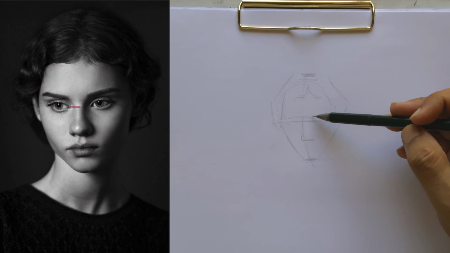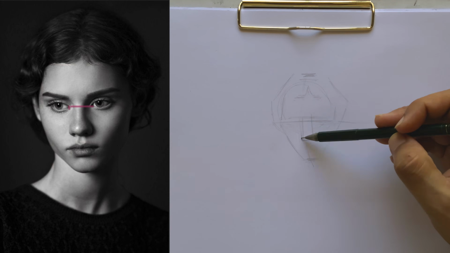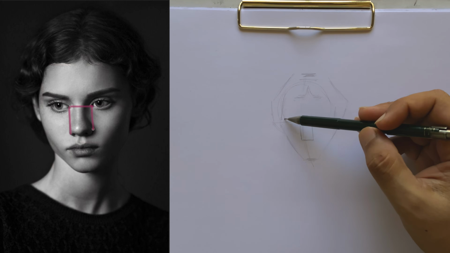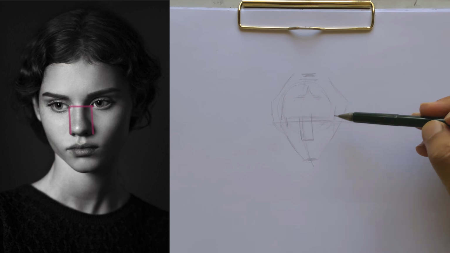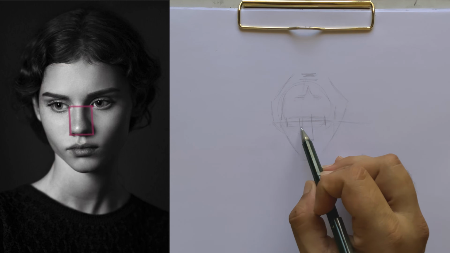And luckily, the space between both eyes is usually also about the same as the width of the nose. And I find it really helpful to use this as a reference to align the wings of the nose with the inner corners of the eye.